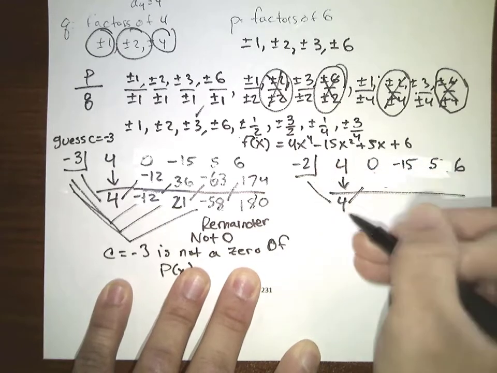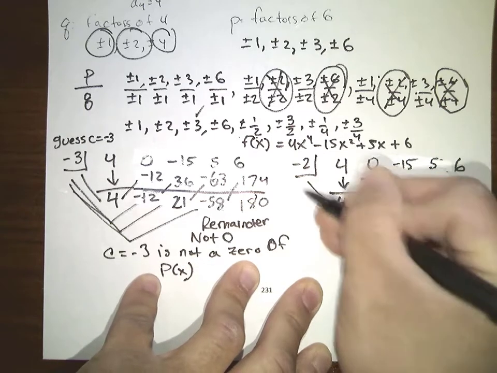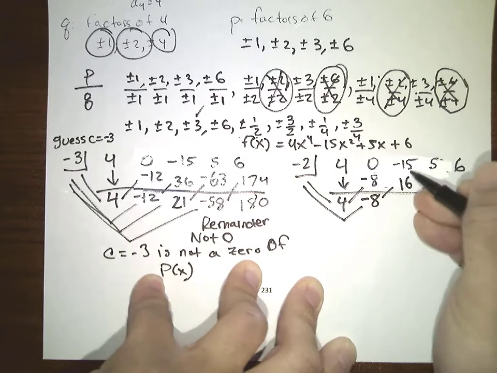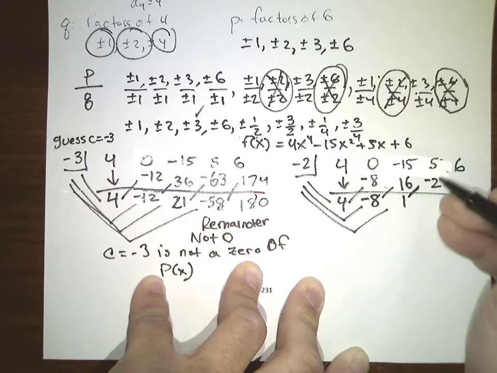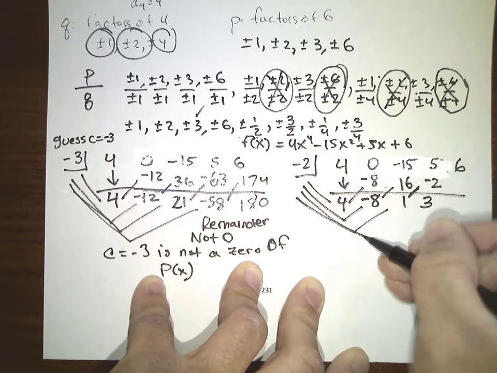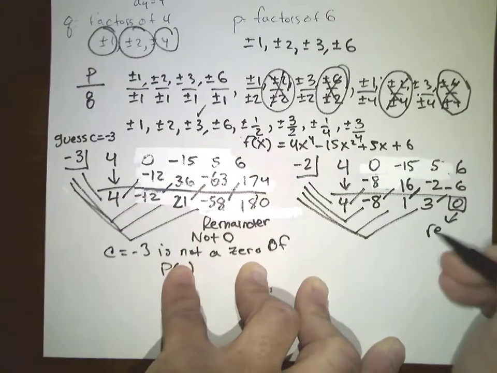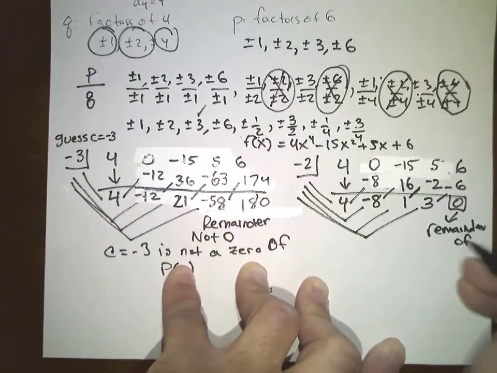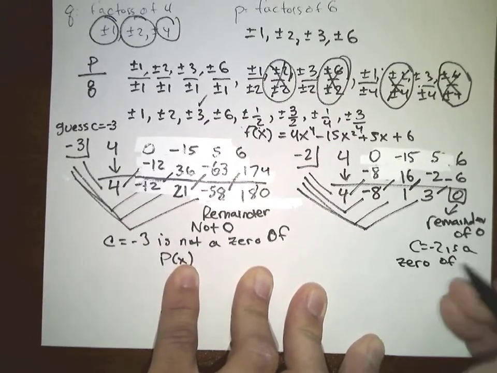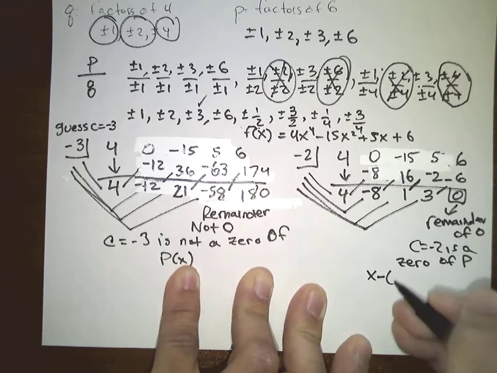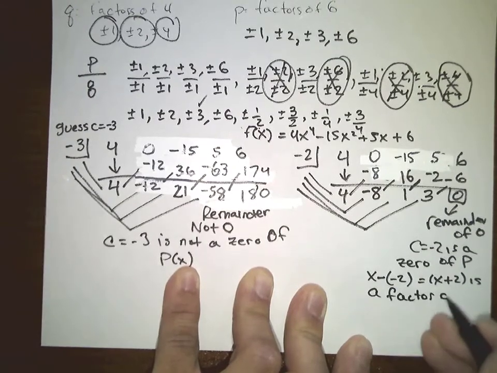So bring down the 4. Negative 2 times 4 is negative 8. Then I'll add 0 plus negative 8, negative 8. Then negative 2 times negative 8 is 16. And then negative 15 plus 16 is 1. And then negative 2 times 1 is negative 2. 5 minus 2 is 3, and then negative 2 times 3 is negative 6, and then 6 minus 6 is 0. So there is my remainder of 0. So a remainder of 0 means that c equals negative 2 is a 0 of p, and then x minus the negative 2, or x plus 2, is a factor of p.